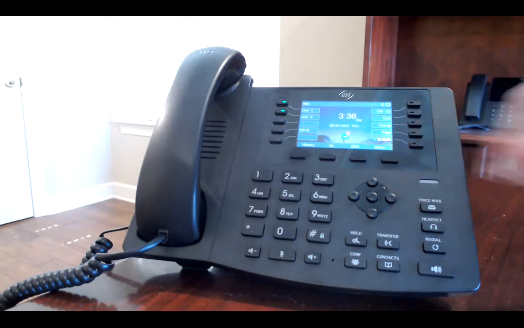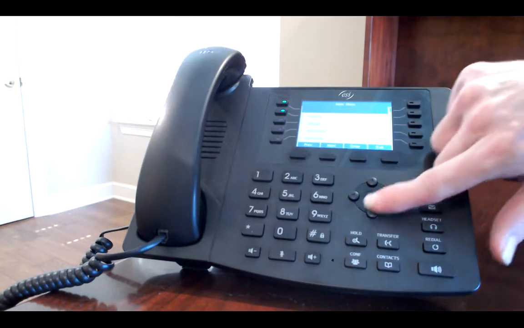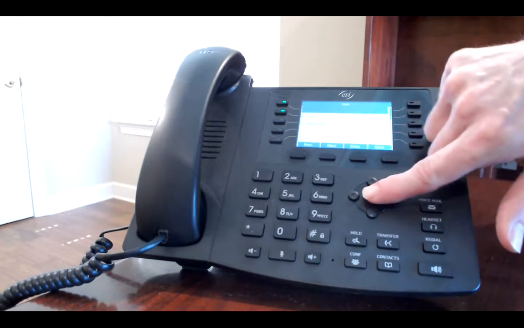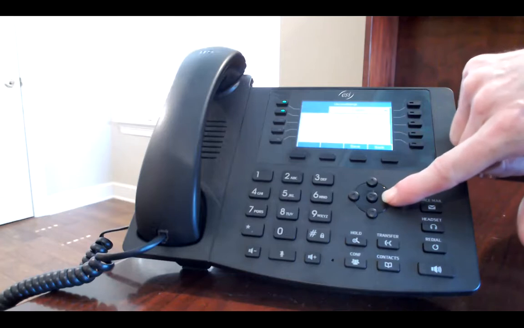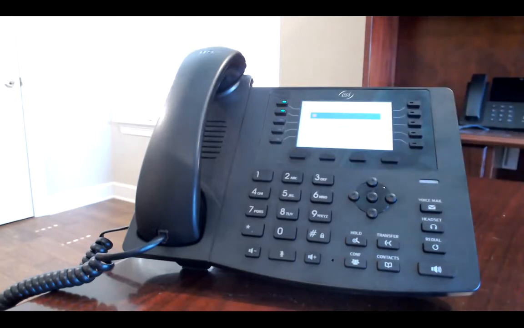If I press menu and then select features, which is number 2, and then number 1 for call forward, 1 for line, and then unconditional again, I can use my arrow keys to go to disabled and select save to deactivate the call forwarding.